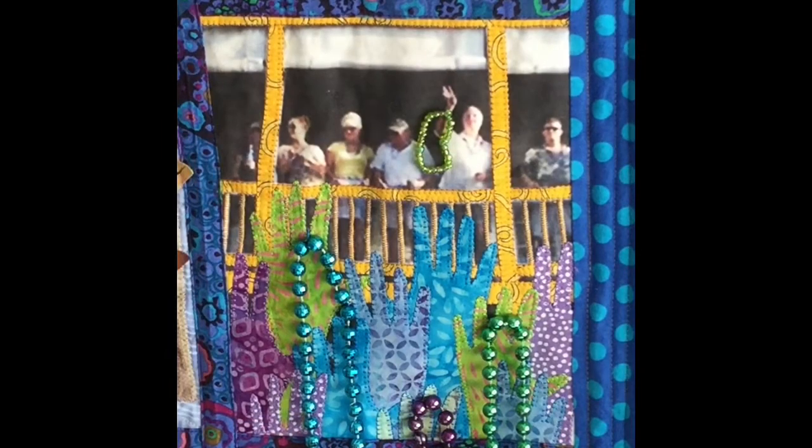I also used digital printing for when we visited Key West during Fantasy Fest. It's a crazy holiday in October, and it's kind of reminiscent of Mardi Gras. So people throw beads, and I wanted to show a balcony of people showing the beads, but I didn't want to recreate all those people, and I really don't know them, but I wanted to put the beads on and people reaching for the beads from the street.